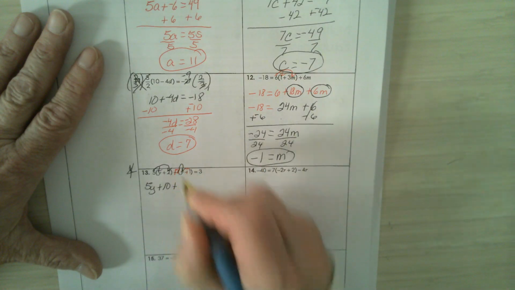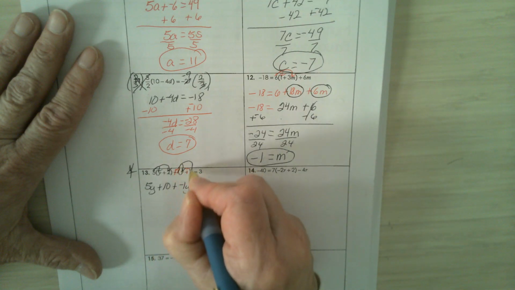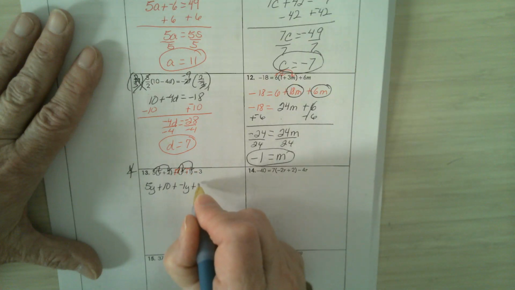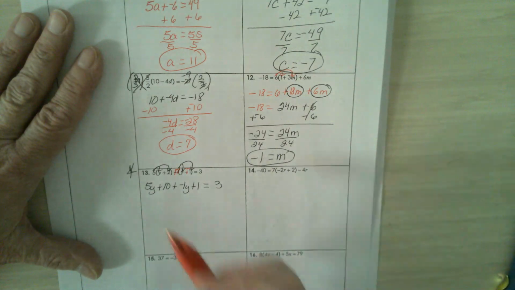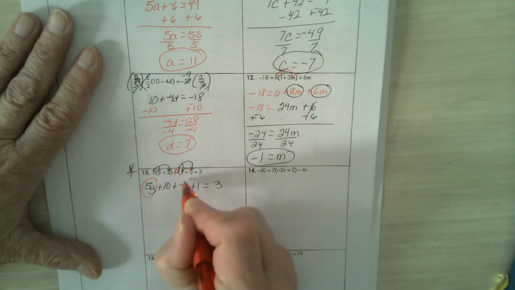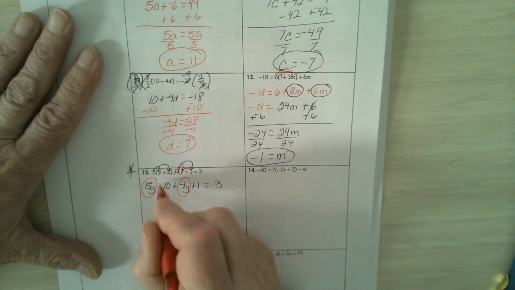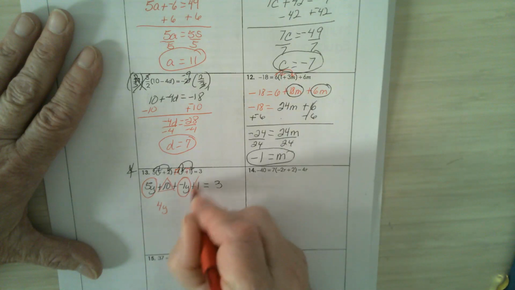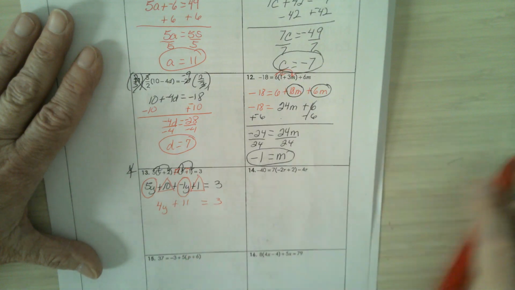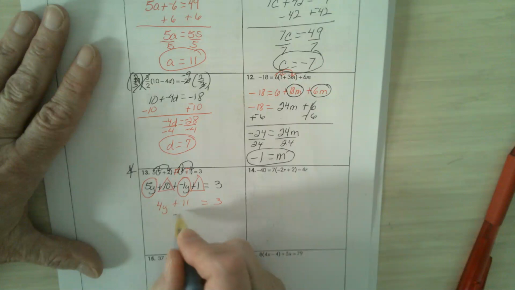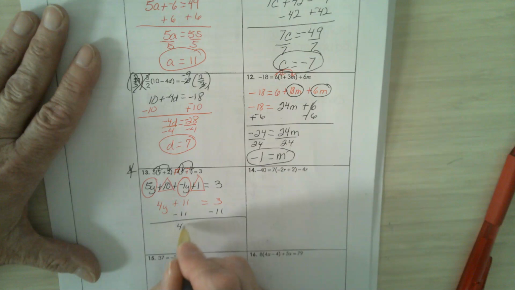Negative 1 times y is negative 1y. Negative 1 times a negative 1 is a positive 1 equals 3. Now we combine our like terms. 5y plus negative 1y is 4y. And 10 plus 1 is 11 equals 3. Okay? Minus 11, minus 11. Ooh, we're going to end up with a negative number, aren't we?